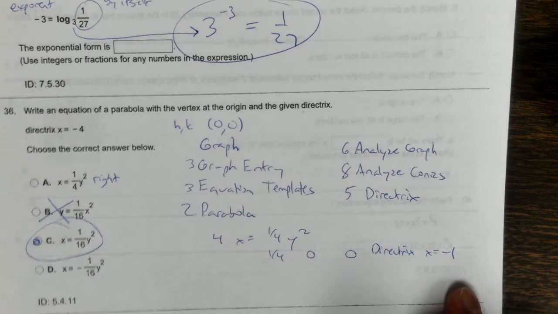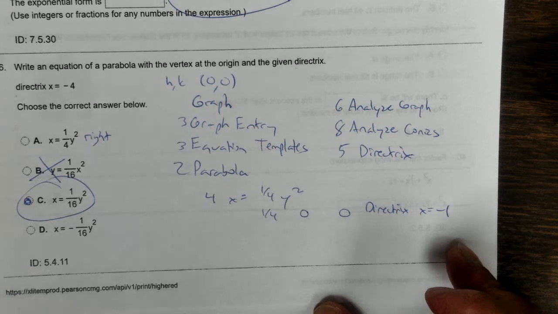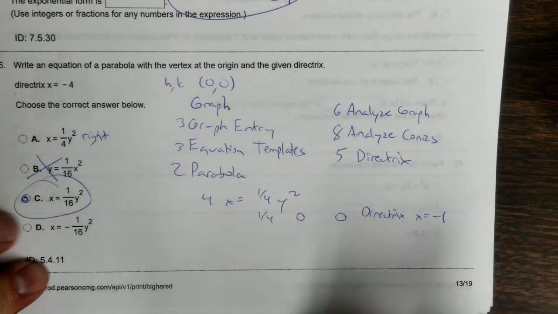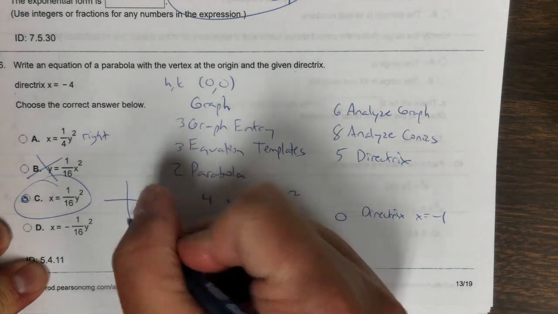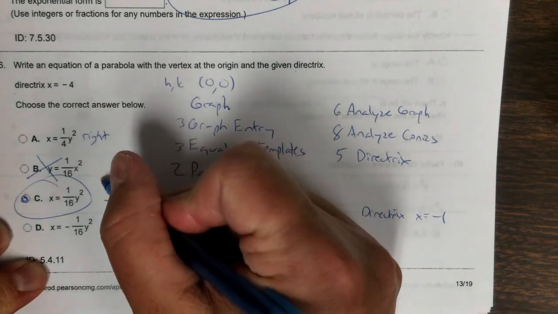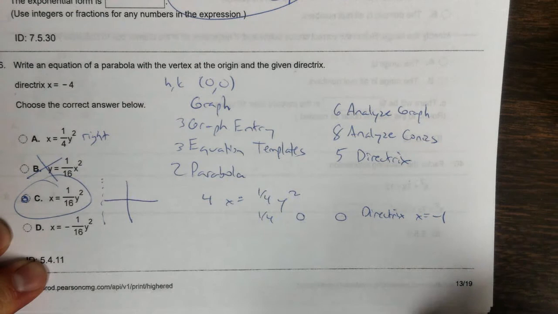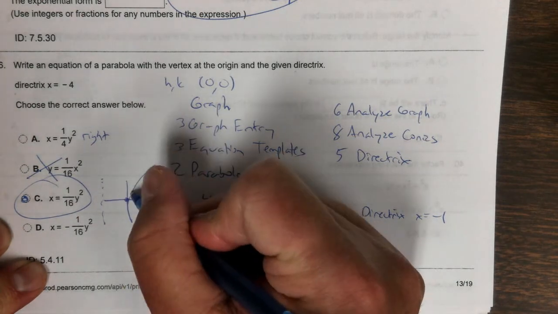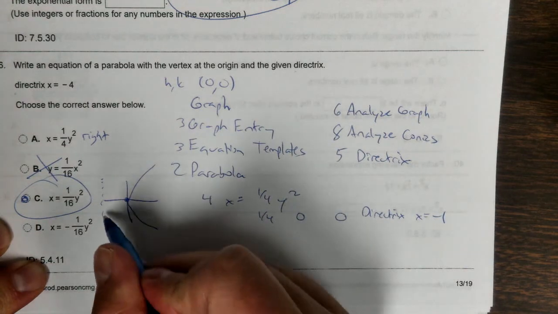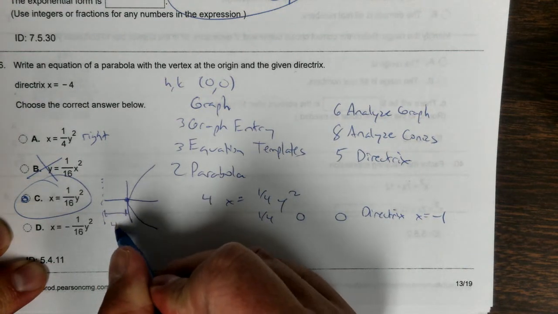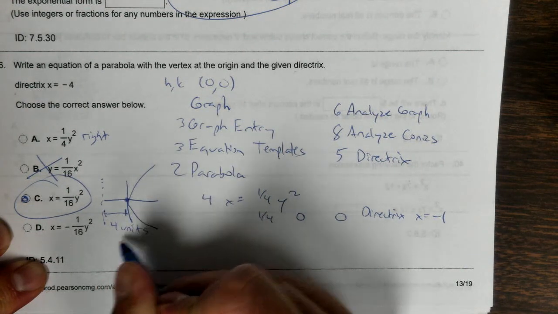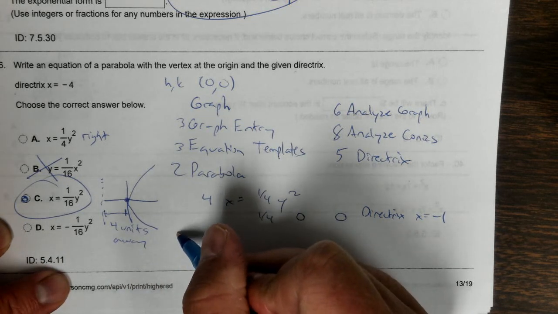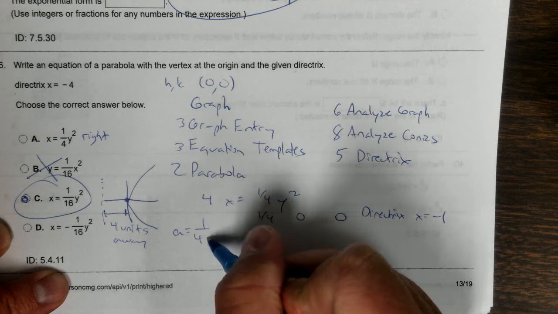So that's the technical way to do it, which would work every time. You can also just kind of like think about it. If x is -4, that's going to be here. And if it's here for opening, this is 4 units away. And so in your formula, you have your A equal 1 over 4C.